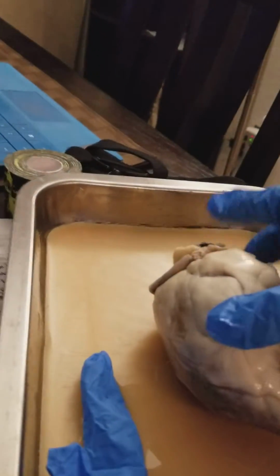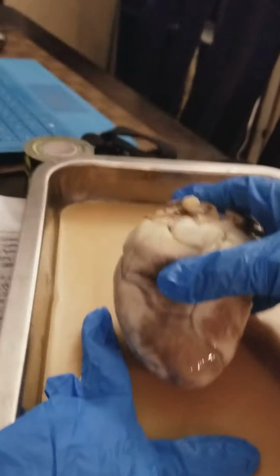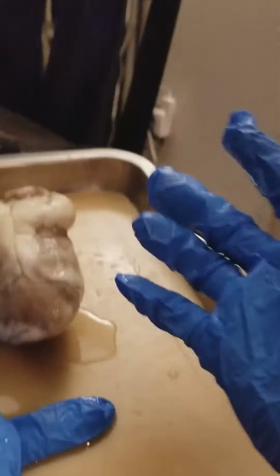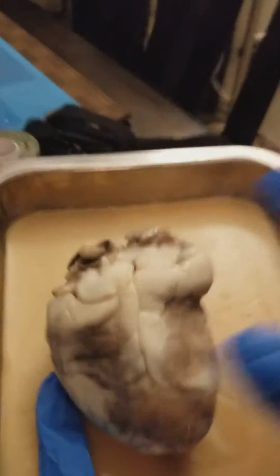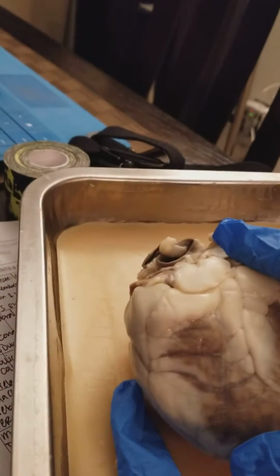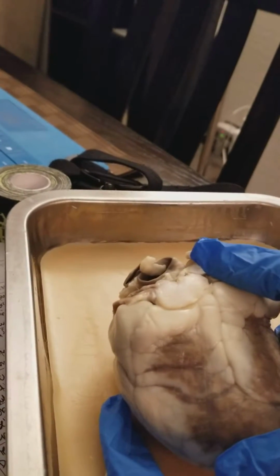Then you have the superior vena cava, which, hold on. Superior vena cava returns deoxygenated blood from the systemic circulation to the right atrium.